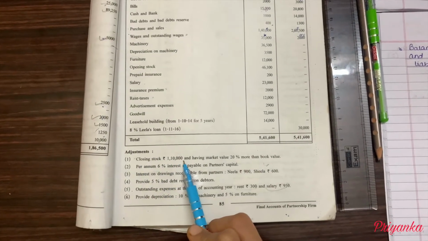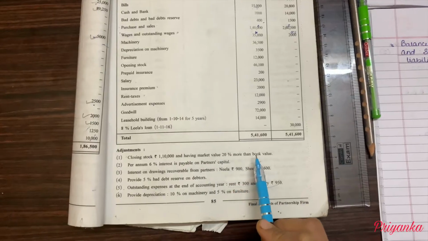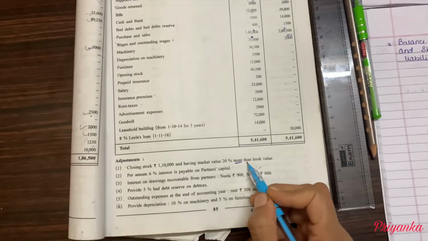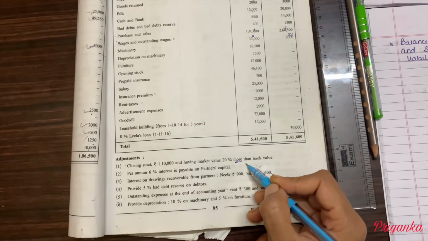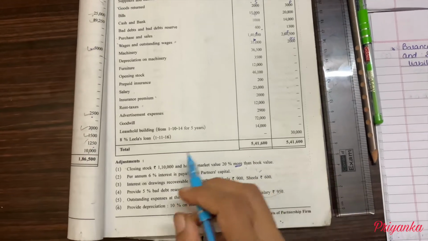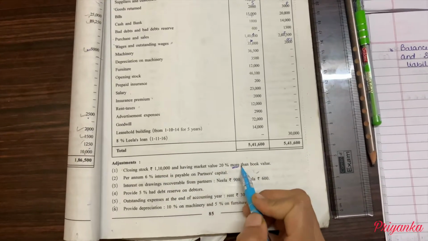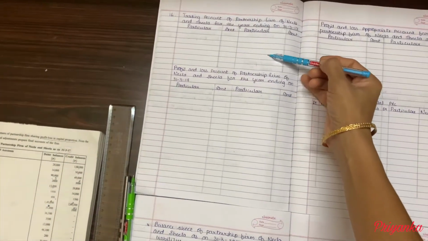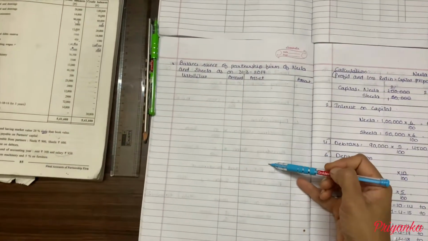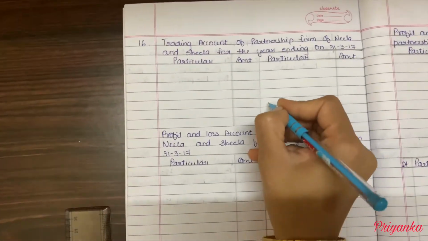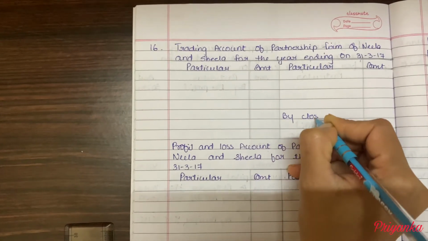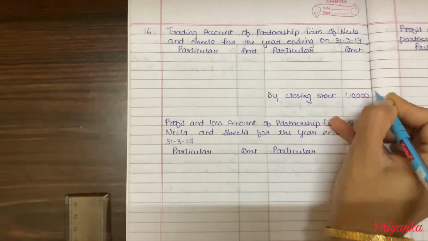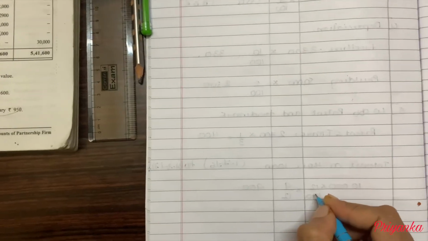Closing stock of 1,10,000 and having a market value 20% more than the book value. Now when it is given to calculate more, there is no need to calculate. If it is given to find out 20% less, then we can find it out and write it down. But here they have given you 20% more, so no need to calculate. Just take the 1,10,000 at the two positions, that is in the trading account credit side and the balance sheet asset side.